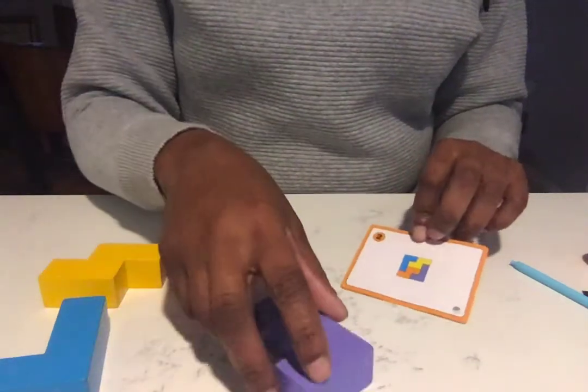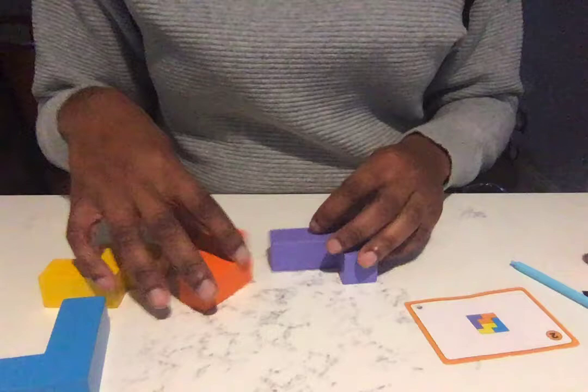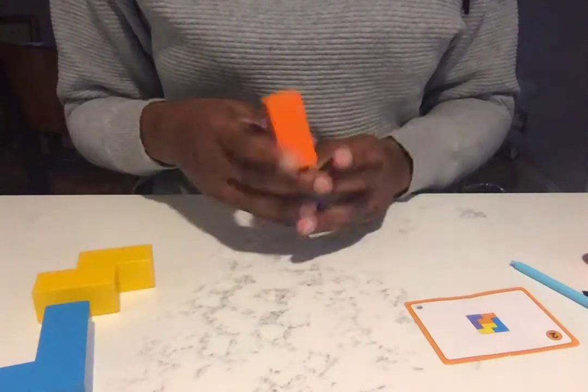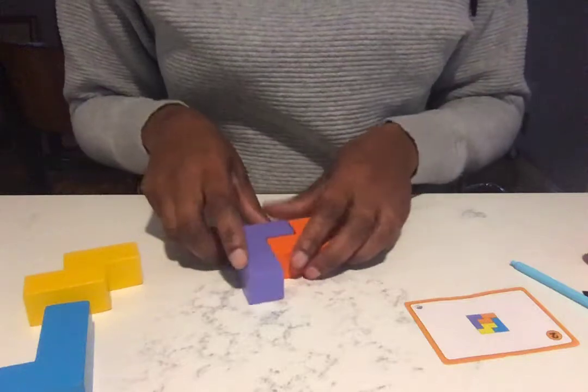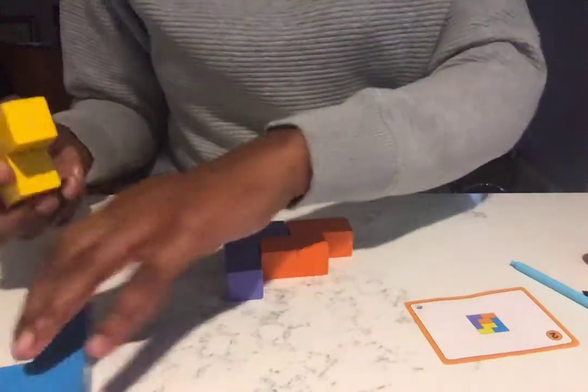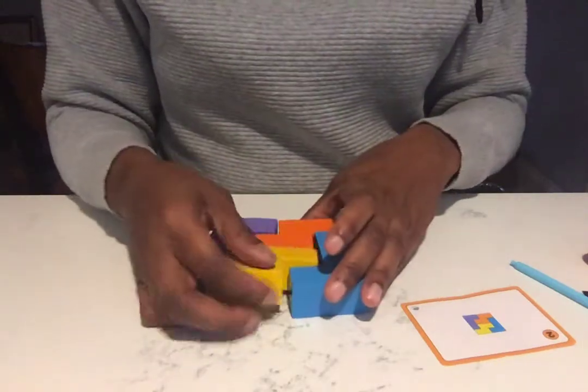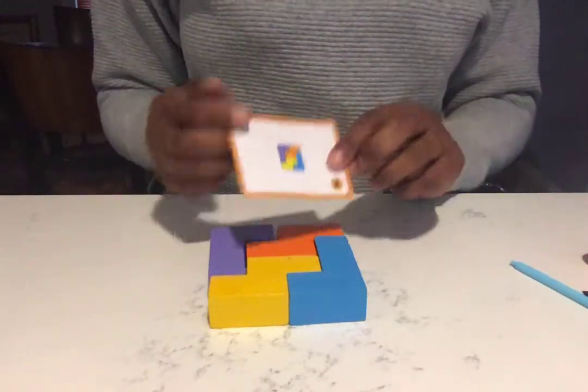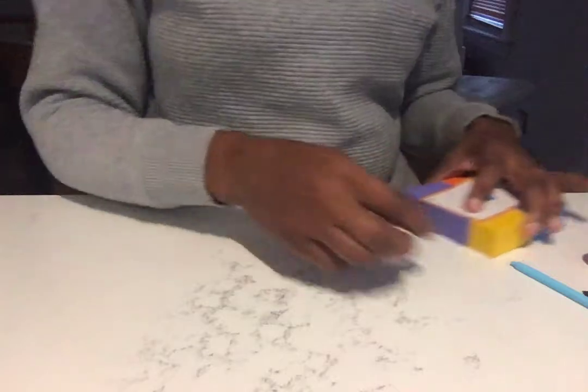So of course you can put these together. See if I can do this backwards. See how good my spatial skills are? And there you go. Looks like the picture. And it's also a lesson on copying.